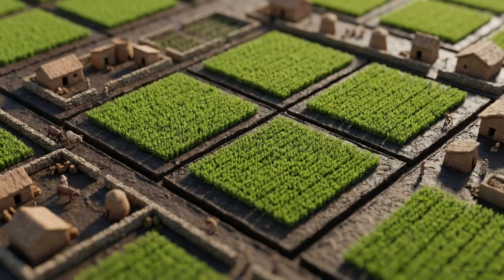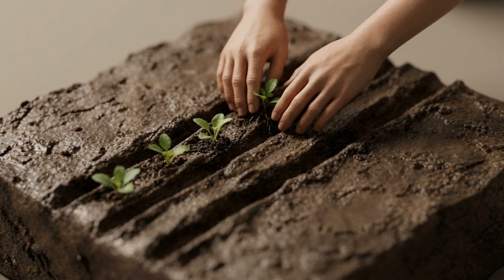Access to this nutrient-rich soil triggered a hard economic pivot. The population moved away from mobile pastoralism and committed to high-yield agriculture. The mechanics of farming demand physical permanence. Cultivating crops requires a workforce locked to specific plots of land across multiple harvesting seasons.